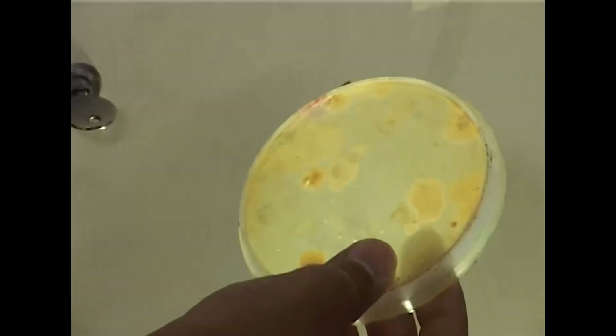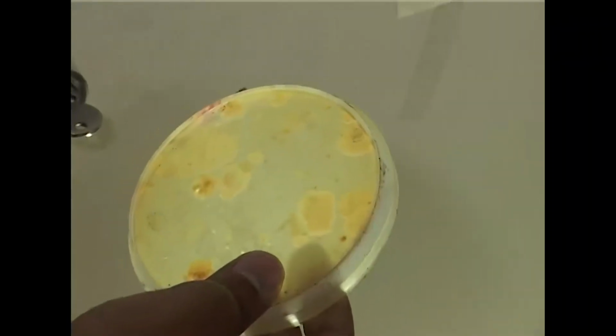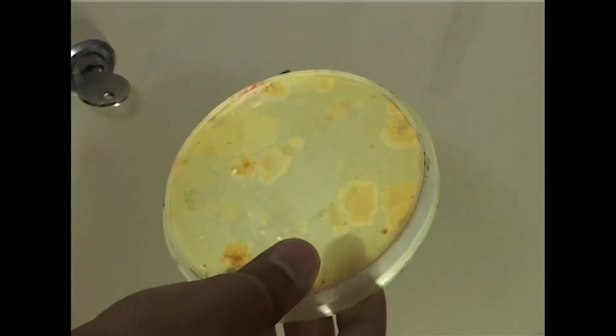Over here you can see quite a number of bacteria have grown in this agar plate. After that, we need to isolate or identify the bacteria. For that, we use gram staining to identify the bacteria based on their morphology. This is a preliminary step for identification.